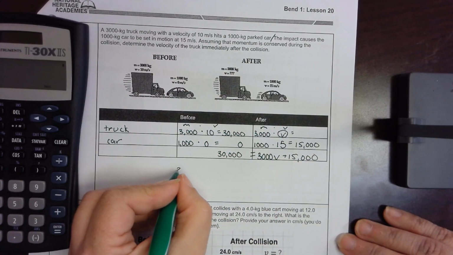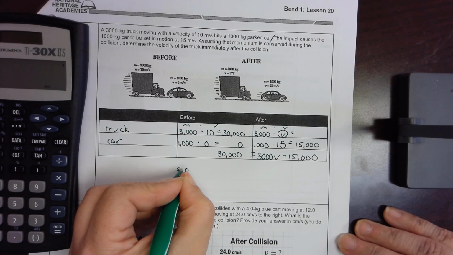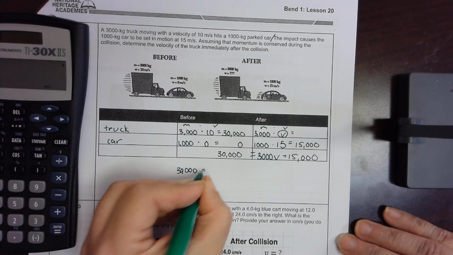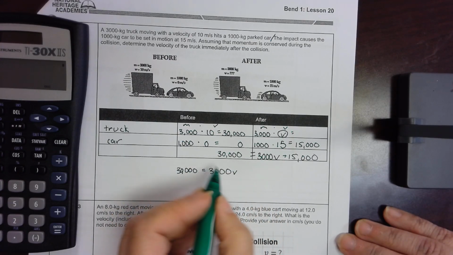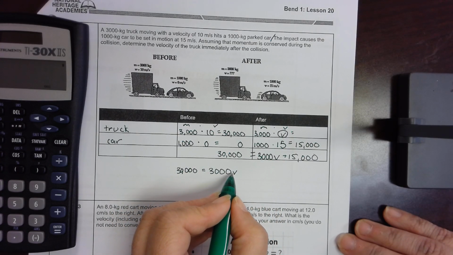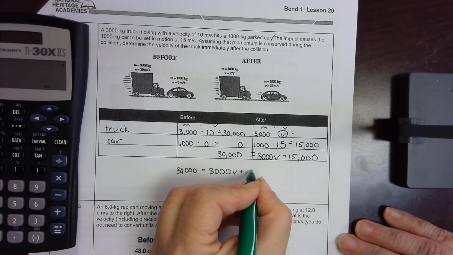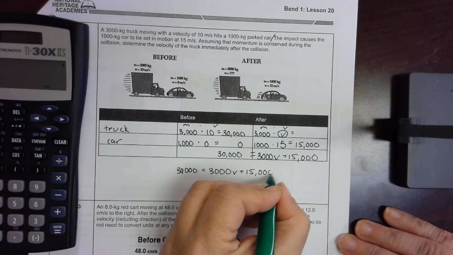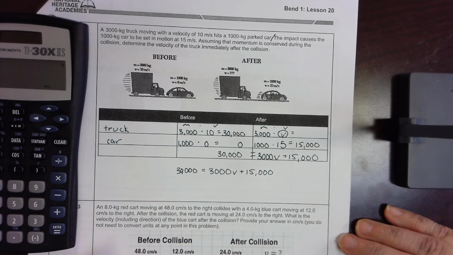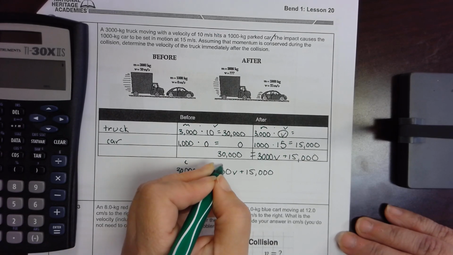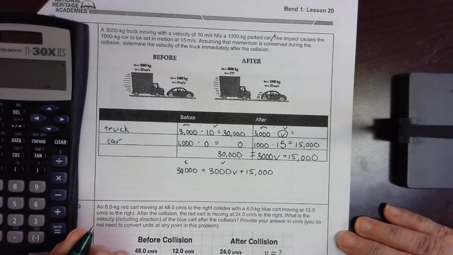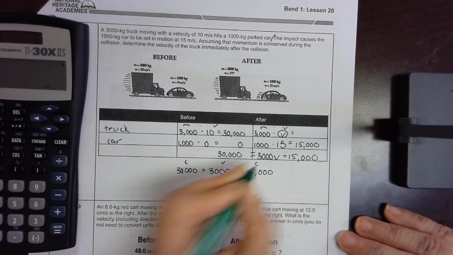Let's move this down here. 30,000 is equal to 3,000 V, the momentum of my first object, my truck, plus the momentum of my car, 15,000. So I have a constant expression, I have a variable expression, and I have a constant.